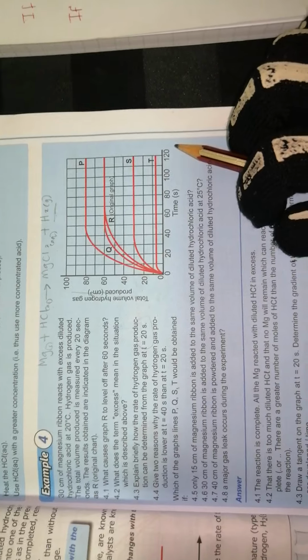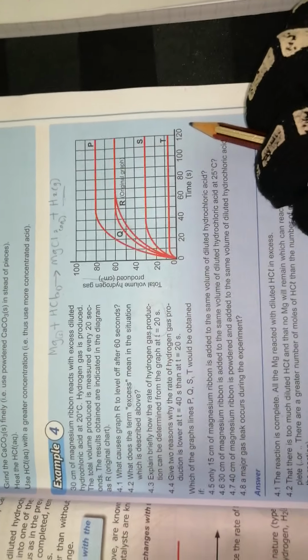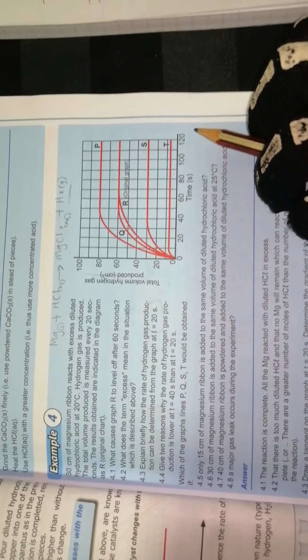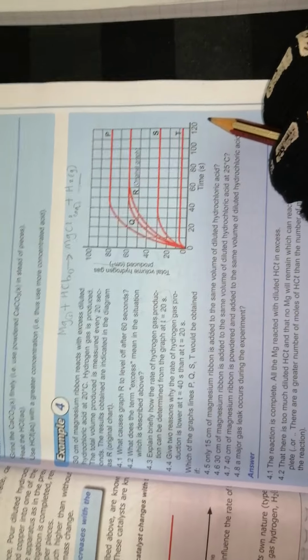So you will always make more product at that time, and the gradient and the rate will always be higher. As you go on with the reaction, the reactants are becoming less, because they are being turned into products. As the reactant concentration decreases, you will make fewer products, because you can only make products from reactants. So if you have less, you will make less.